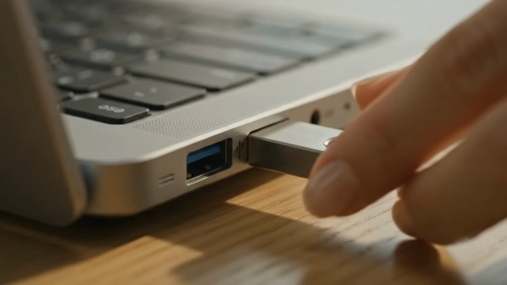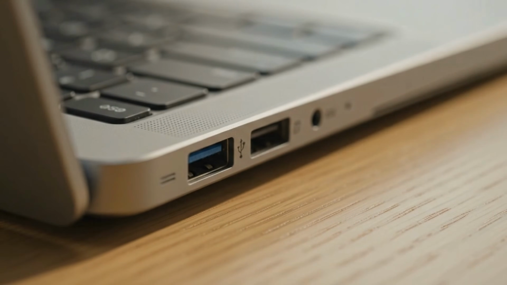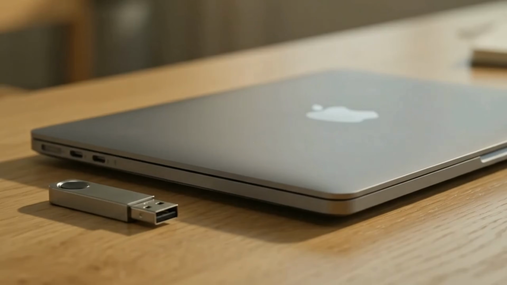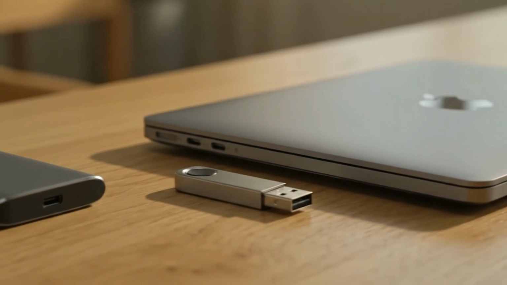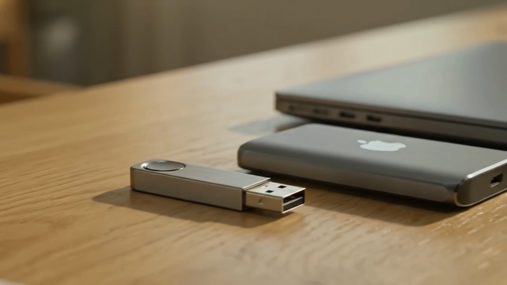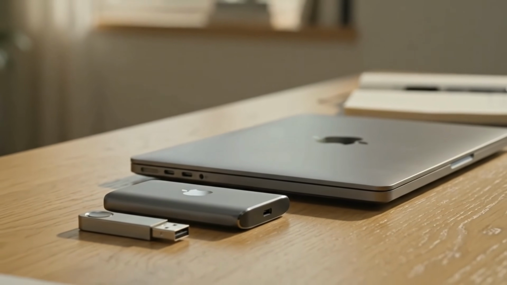And when you're done, just unplug it. It leaves no trace on the computer. Everything stays safely on the USB drive. Also, USB is just one option. You can also run this from an external SSD or your internal SSD if you want even better performance.